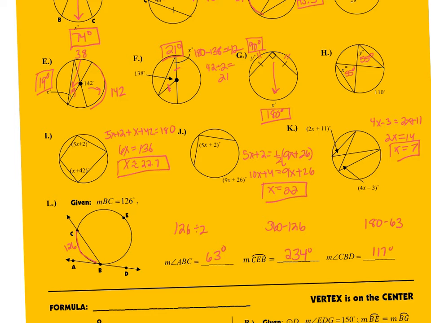In letter J, I'm given that the inscribed angle is represented by the expression 5x plus 2, and then the corresponding arc is 9x plus 26. So if I know the relationship between the two, that the angle is going to be 1/2 of the arc, I'm going to have the angle is equal to 1/2 of the arc.